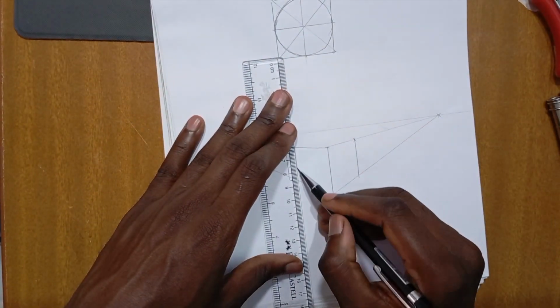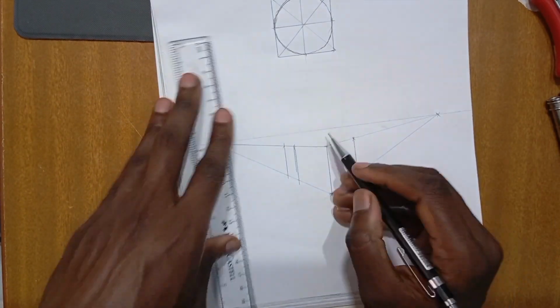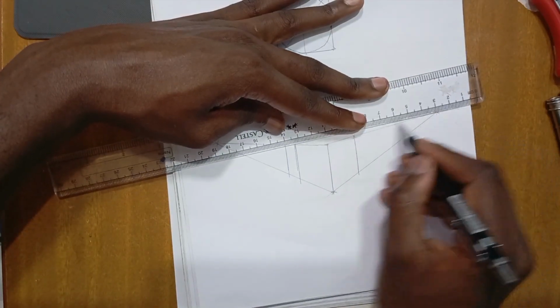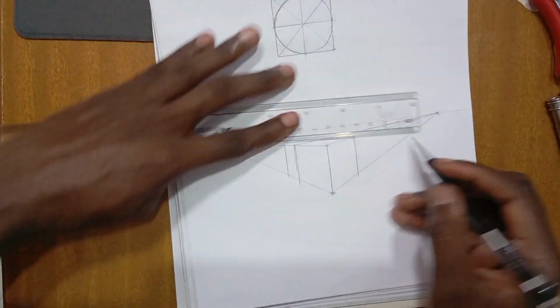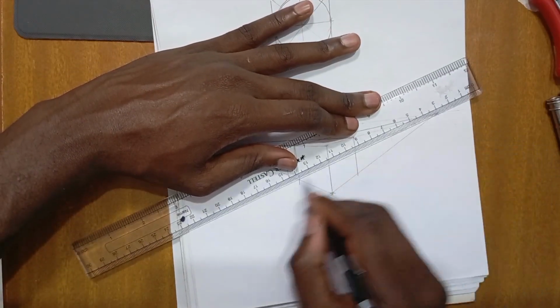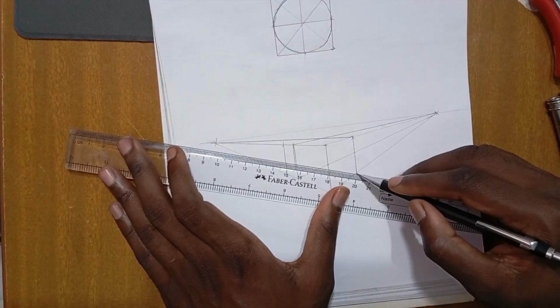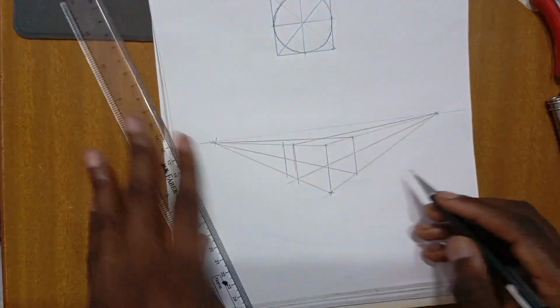So this one has to be a bit closer because it's a cube. And then from this point to that point, and then from this point to this point, again from this other side as well, from that to that point.